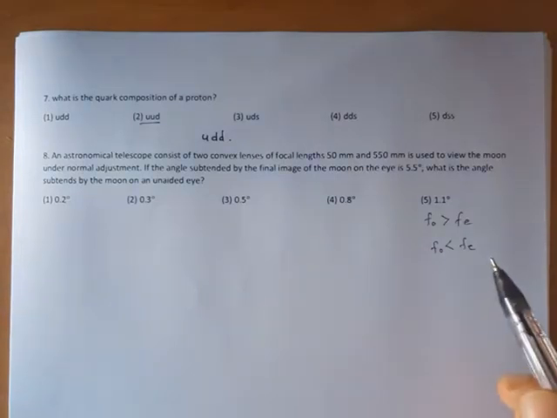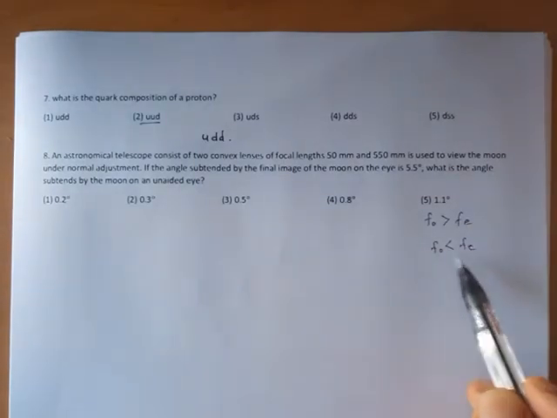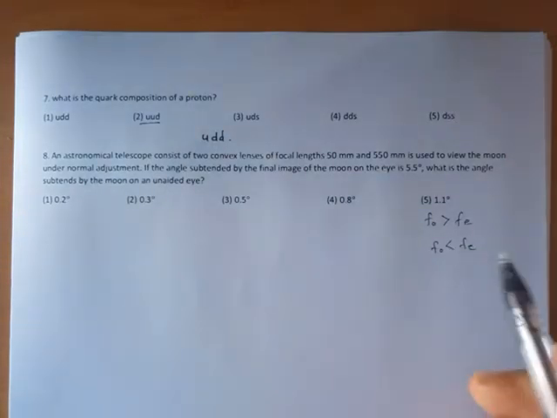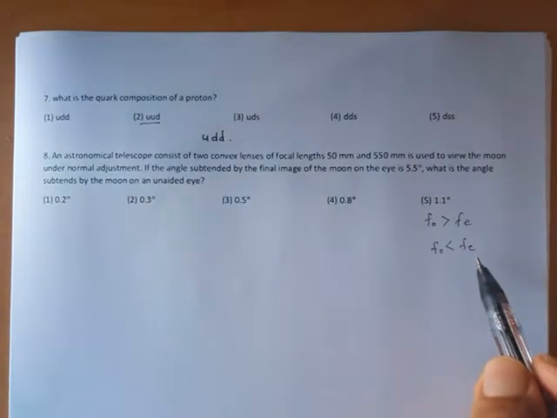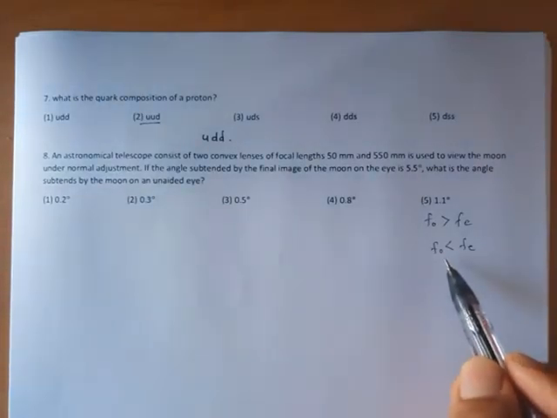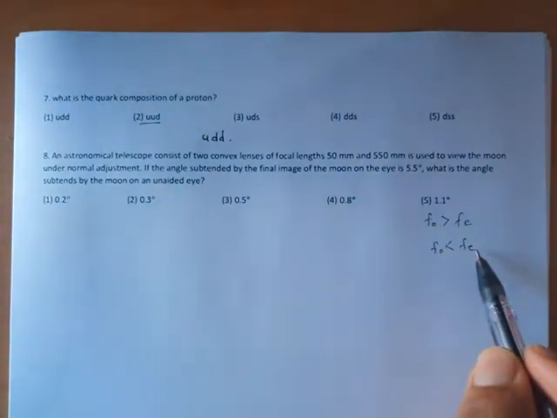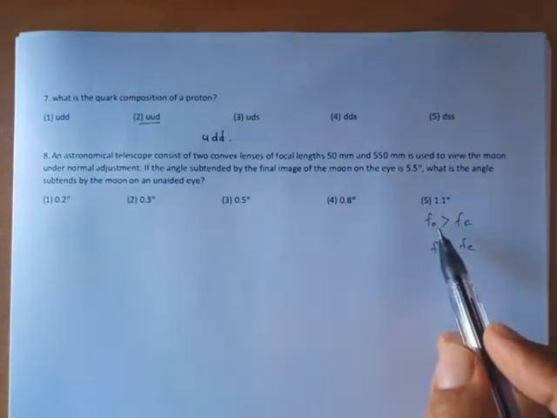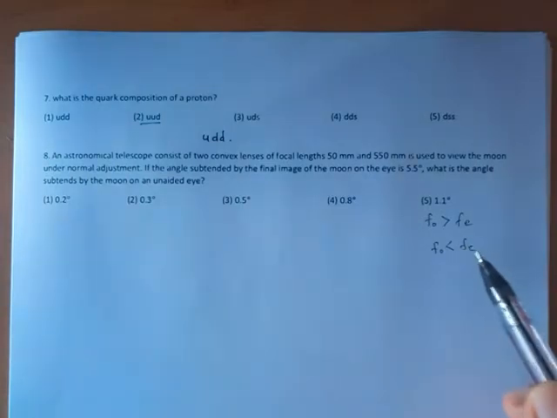And if it seems difficult for you to recognize which one is for a telescope and which one is for a microscope, think like this. We use a microscope to view small things, which are smaller than the eye. So the object is smaller than the eye. Here we use telescopes to view things like the moon, which is larger than the eye. In that way it would be easy for you to recognize.